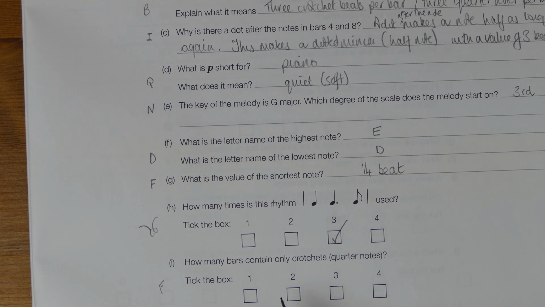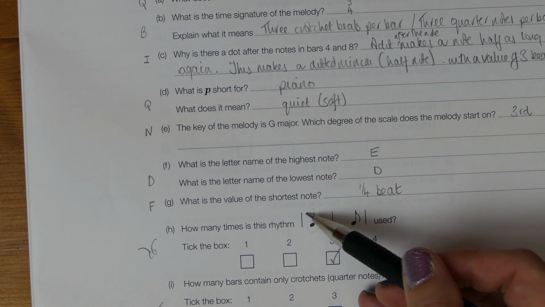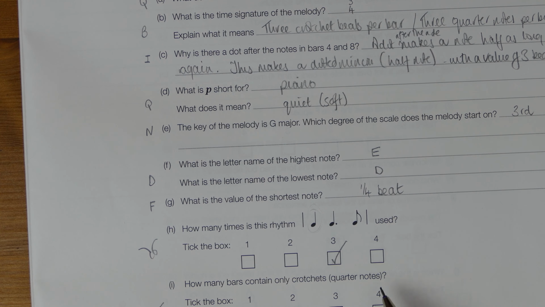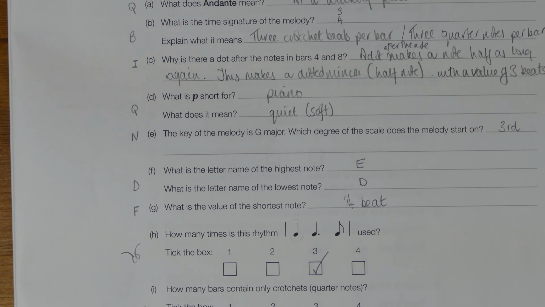How many bars contain only crotchets or quarter notes? So we're looking just for bars that contain only this note. If you're not sure what a crotchet or a quarter note is, just pop back to section F to refresh your memory. So how many bars use only crotchets?